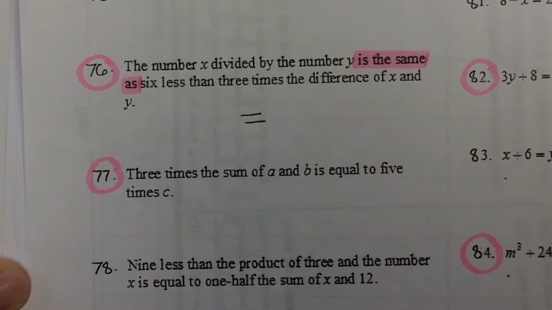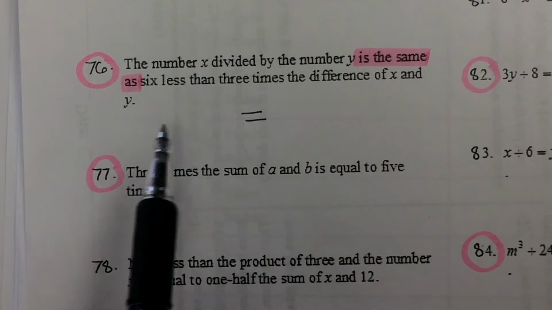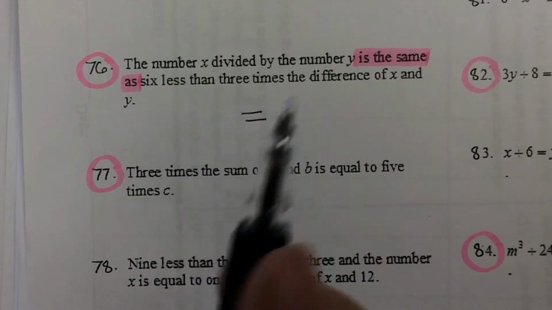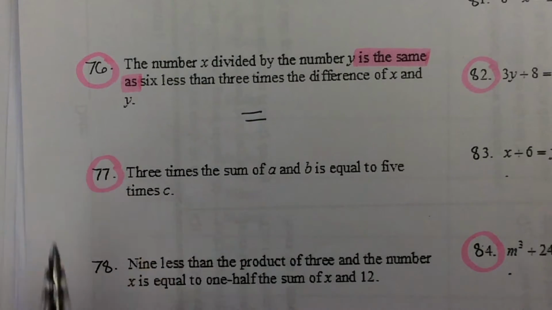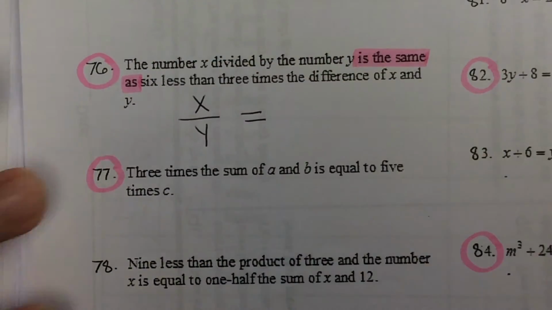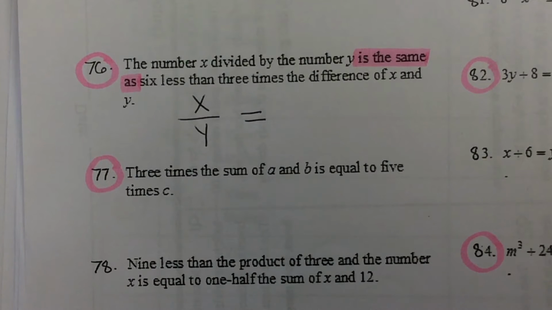So I'm going to start off with my equal sign. Before my equal sign, that's going to be everything over here on the right side, I have the number x divided by the number y. We don't know what those numbers are. They give us variables. So we have x divided by y. You can write it as a fraction, or if you want to put them side by side with a division sign in between them, that works too.